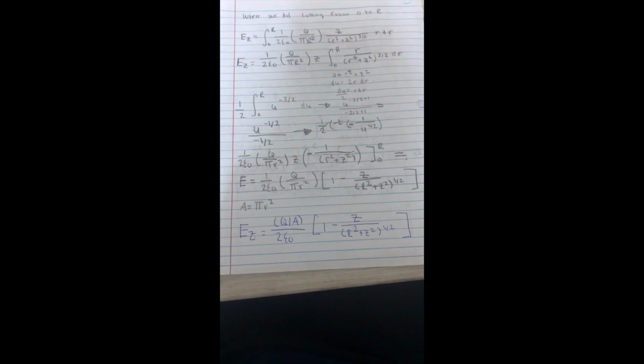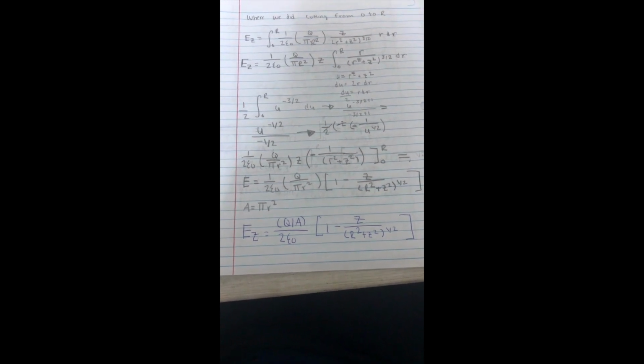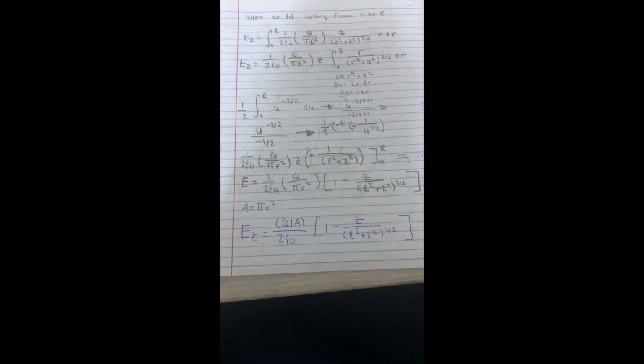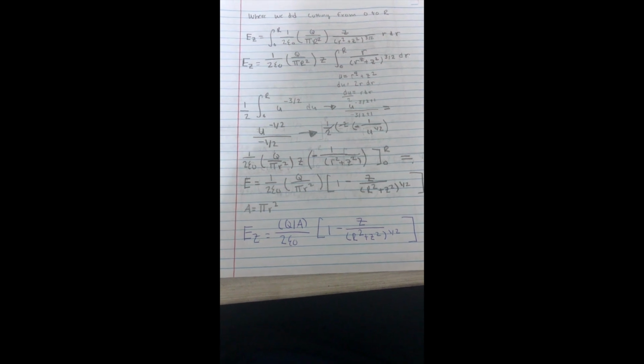We can substitute A equals pi R squared, which is our area, so we're left with Ez equals q divided by A times 2 epsilon naught, times (1 minus z divided by the square root of (R squared plus z squared)), and that is our approximation for a uniformly charged disk.